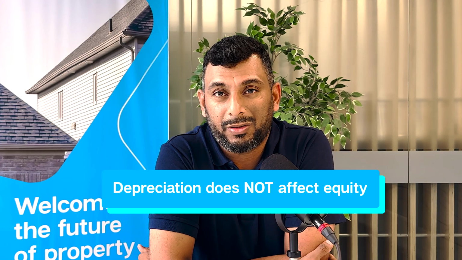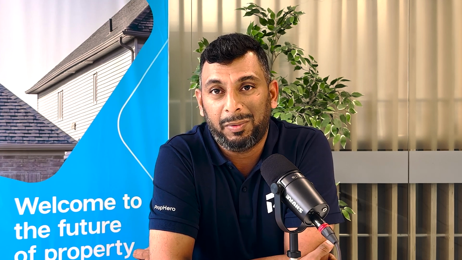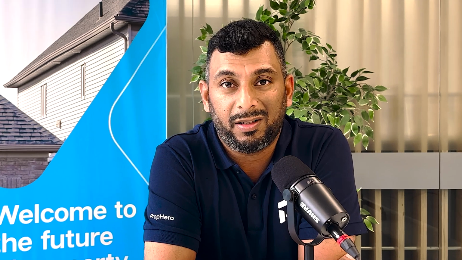The answer is no, because depreciation is actually a notional reduction in the value of the property. If the actual value of the property has gone down, then it will impact the amount of equity you have available. But as far as depreciation is concerned, that only plays an important part when it comes to calculating your capital gains, etc.